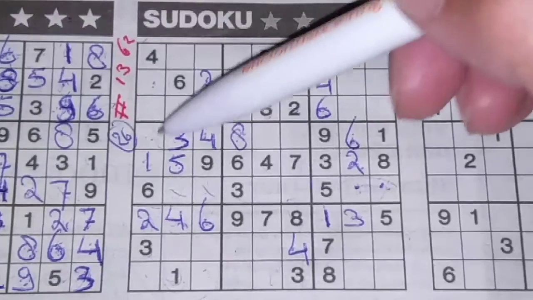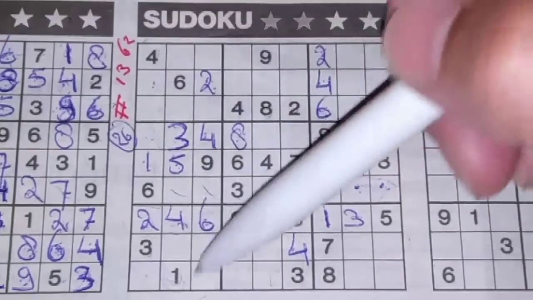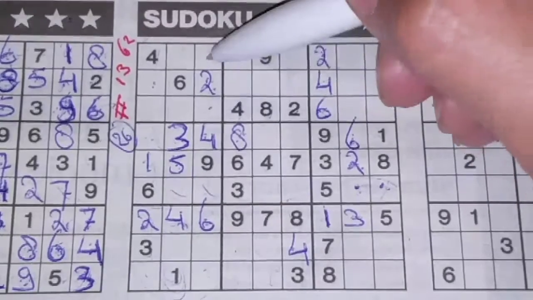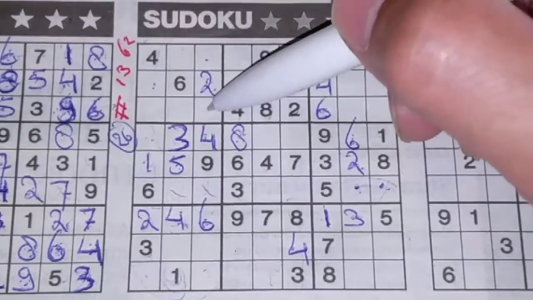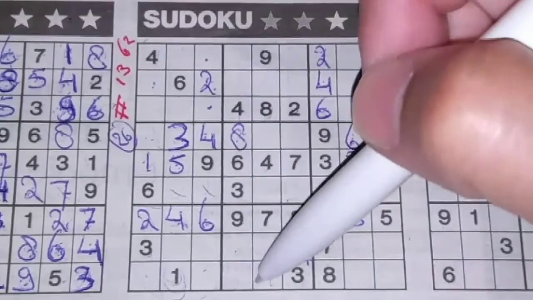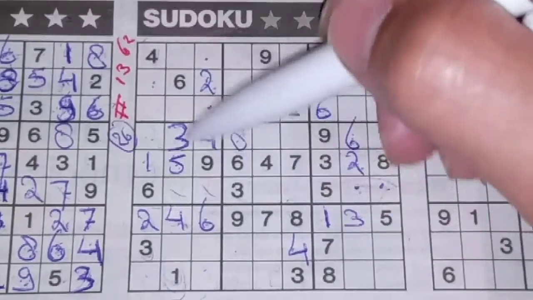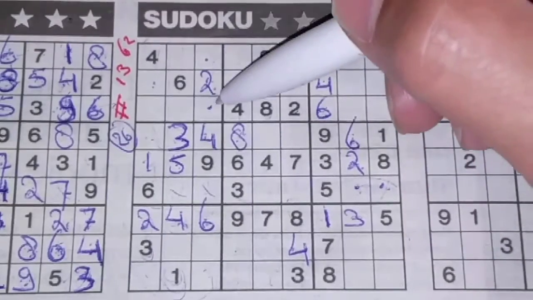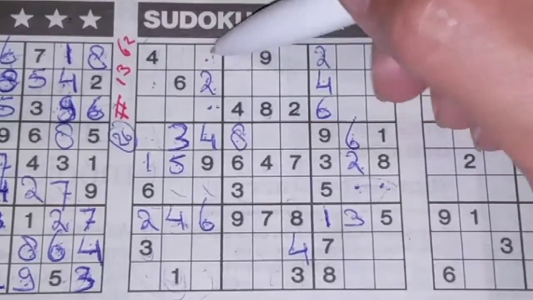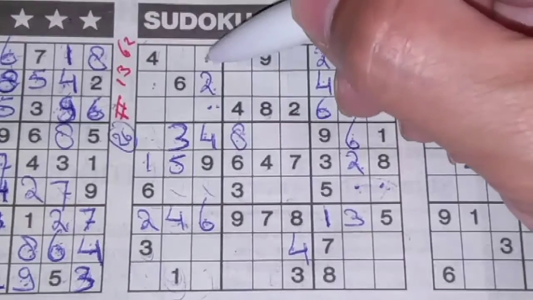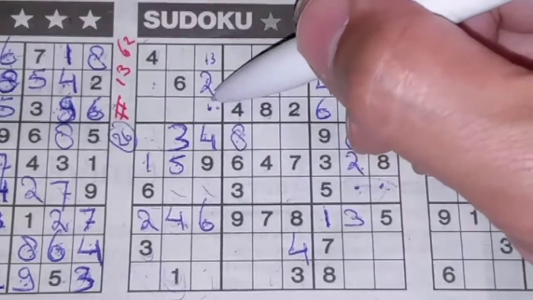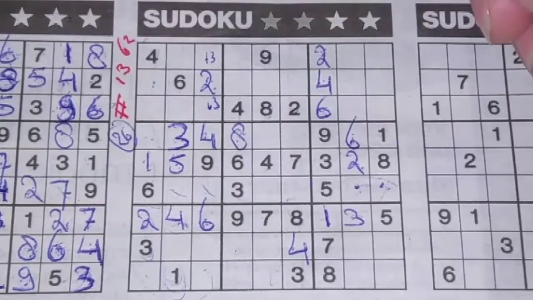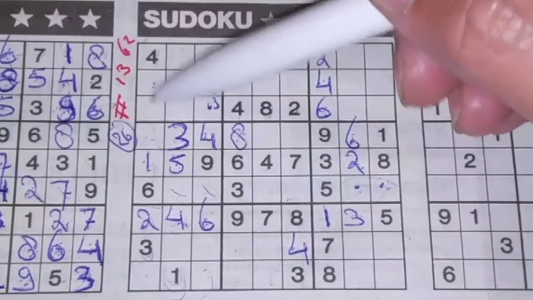And we have a pair. The 1 in this column. The 1 in the second column. So in the third column, the only two places for the 1 should be here or there. Same story with the 3. 3 in this column, 3 in the second column. So in the third column, the only two places for the 3 should be in these two boxes. Together with the 3, 1 and the 3. Let me mark them for you. 1 and the 3. So the 5 goes there.